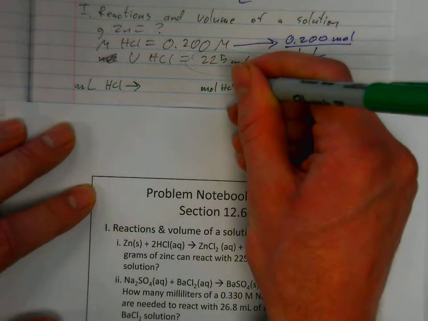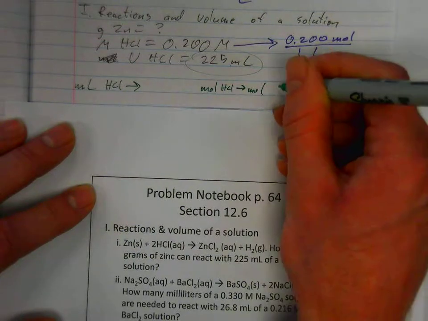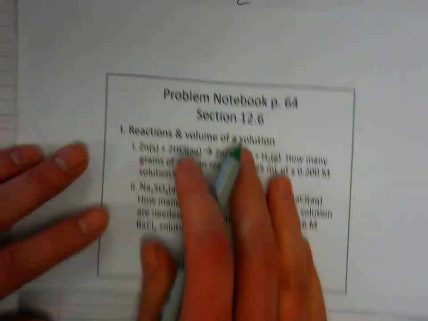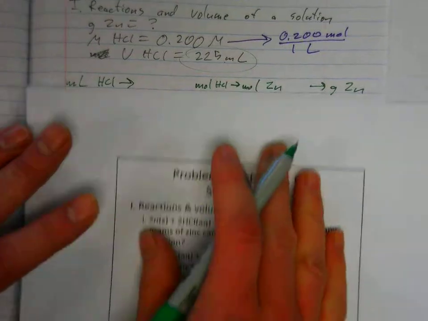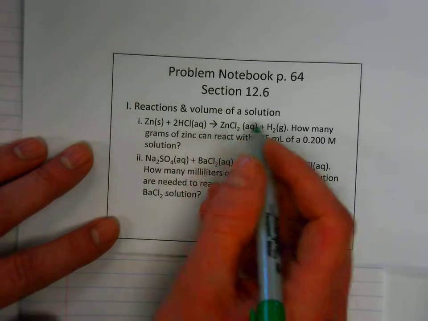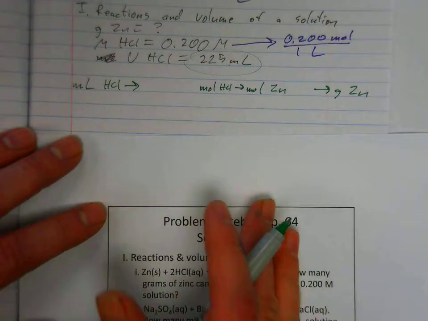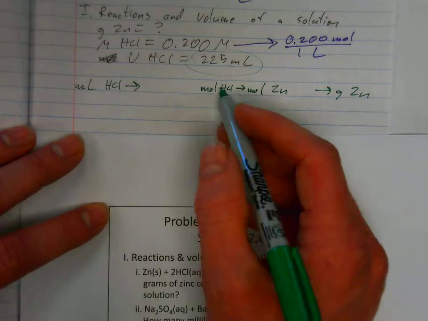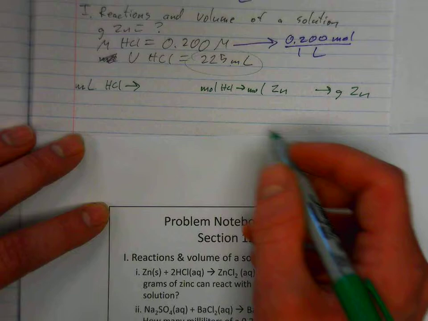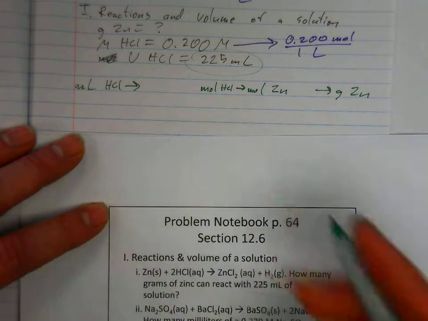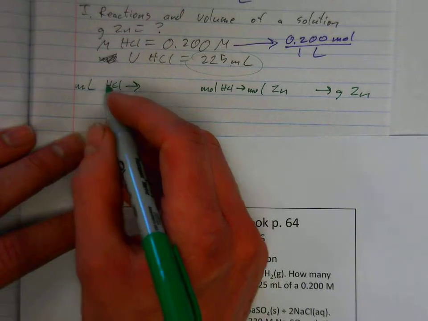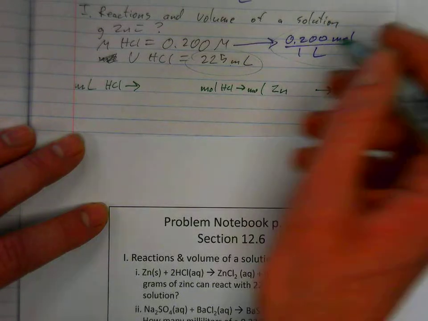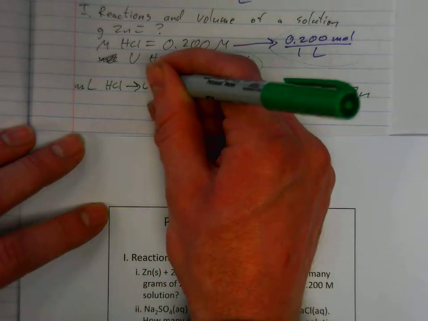And once we go through that step, that is the part where we convert from one substance to another. So that's the center idea. We use the equation to compare those two things. So our goal here is to get milliliters converted to moles of HCl, and then once we have moles of HCl, we can convert to moles of zinc and then to grams of zinc. So to get milliliters to moles, we're going to use the molarity. Well, the molarity is moles per liter, so we will need to first convert it to liters of HCl. And then once we have liters of HCl, we can convert to moles of HCl.